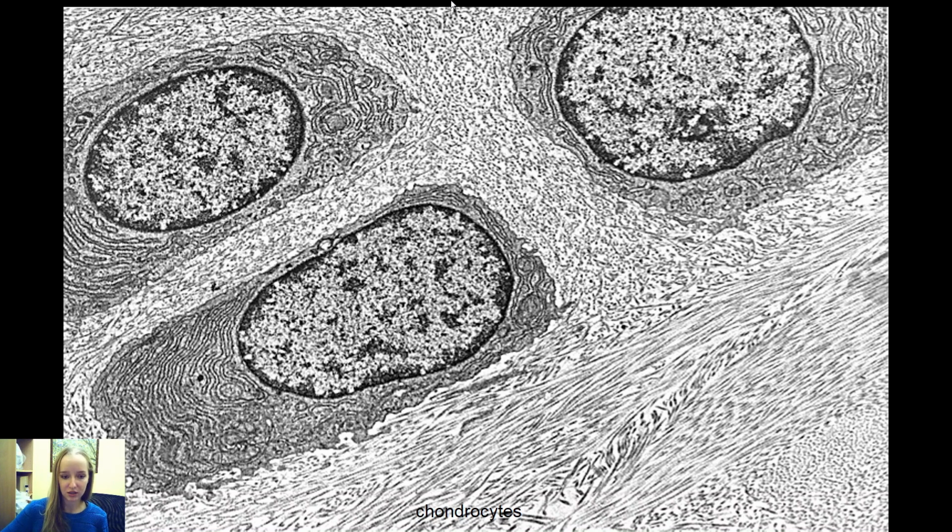And electron microscope, this is a picture. Normal chondrocytes here. No, I said it badly before. This is a picture from the fibrocartilage electron microscope. And what we can see here, we can see also collagen fibrils forming a fiber right here.